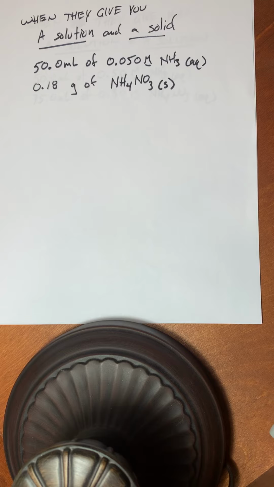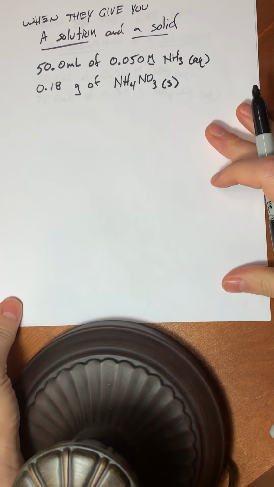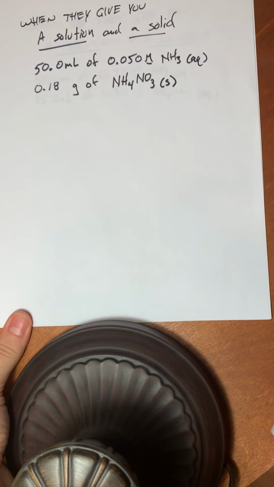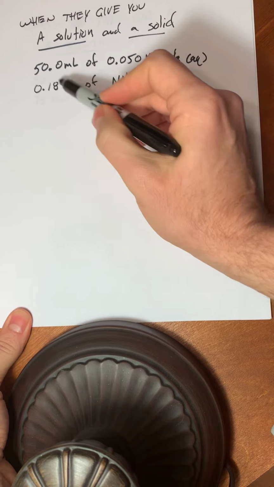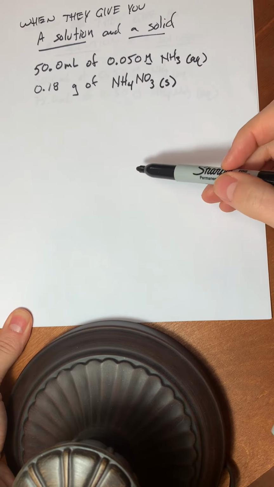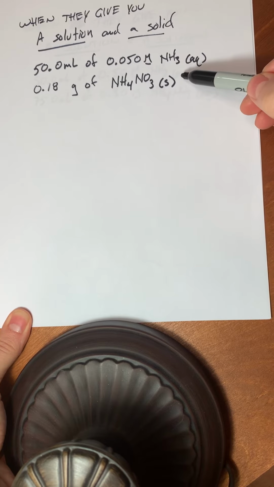We're adding it directly in. We're not converting anything. We have that conjugate right there as a salt, so we don't have to worry about converting anything. If we add this 0.18 grams of ammonium nitrate into this solution to make our buffer, does that really change the concentration of ammonia?